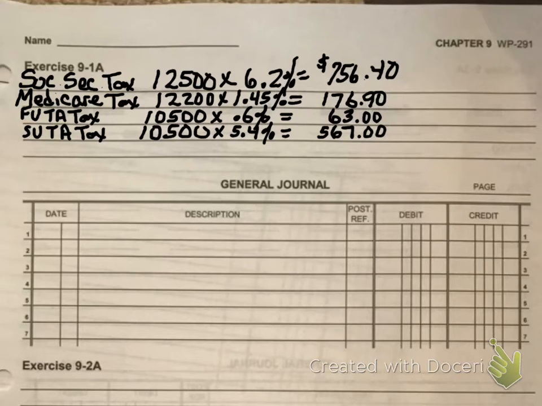Okay, and then step 6 says prepare the appropriate journal entry by using the amounts computed. So let's go ahead and total our 4 types of employer payroll taxes to see what our total employer payroll taxes are. So when we add these together, it's $1,563.30. That is your total employer payroll taxes.